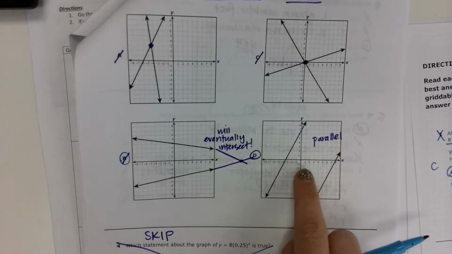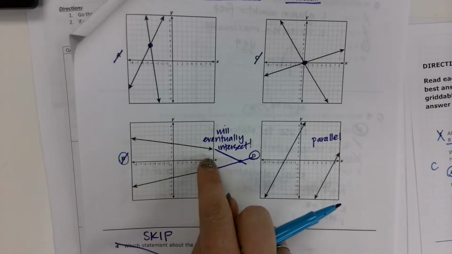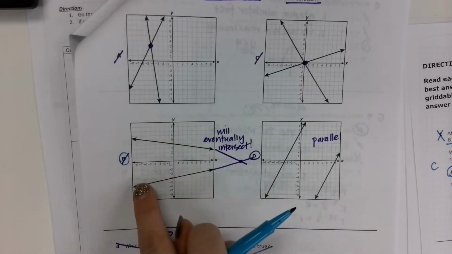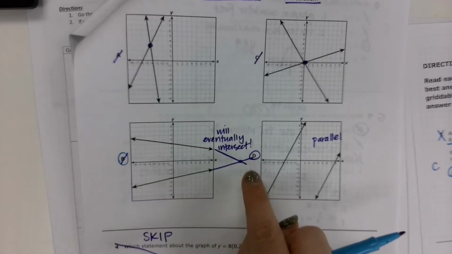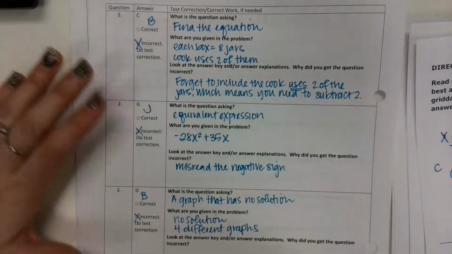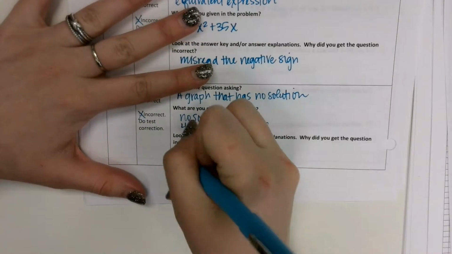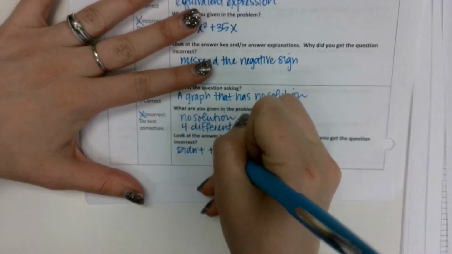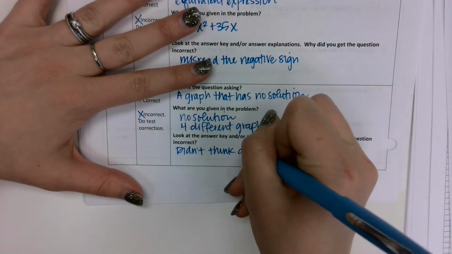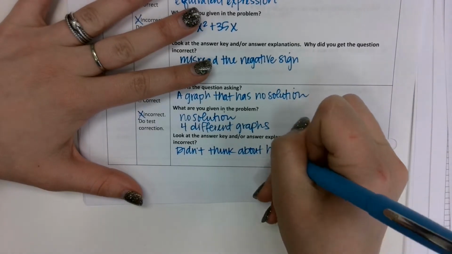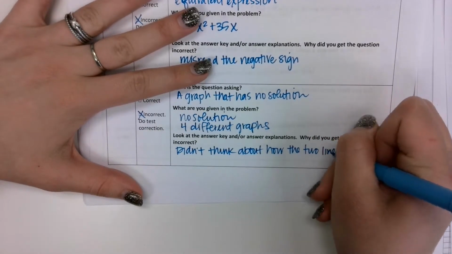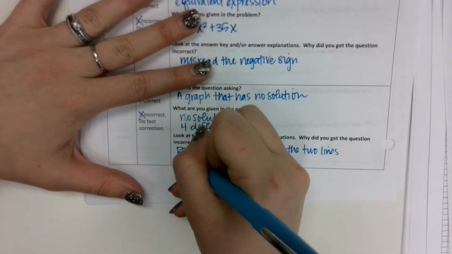Maybe I didn't put D because I said, oh, well, B also doesn't have intersecting lines, but if you look at the way that the slopes are, if you drew those pictures out, that would eventually intersect. So for B, why did I get the question incorrect? Maybe I didn't think about how the 2 lines would eventually intersect.